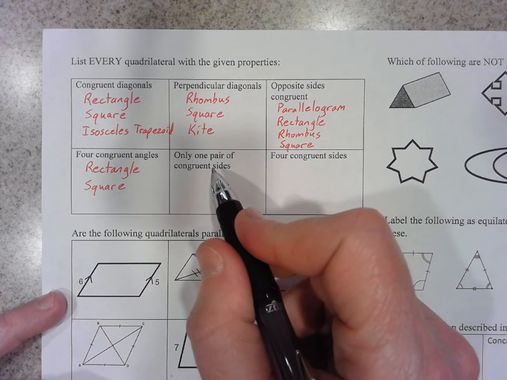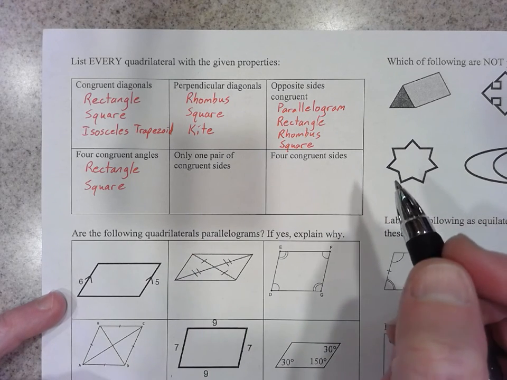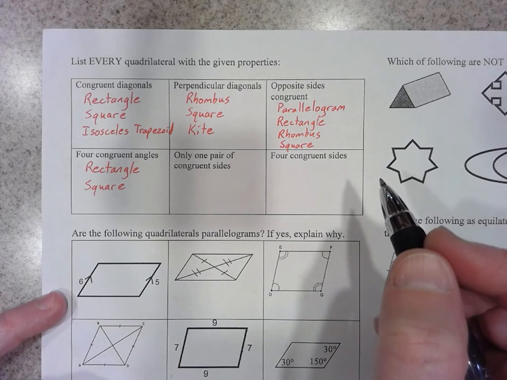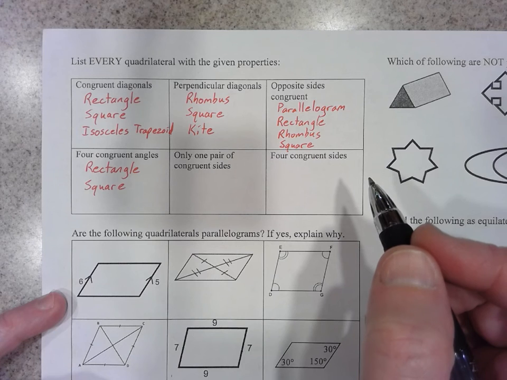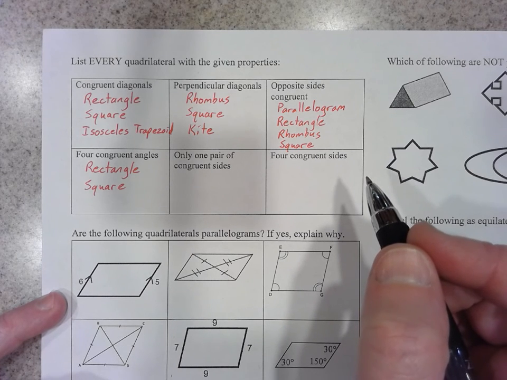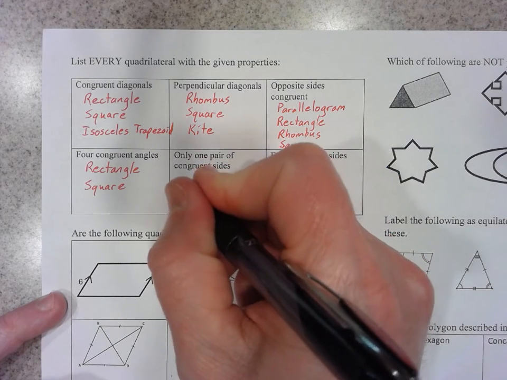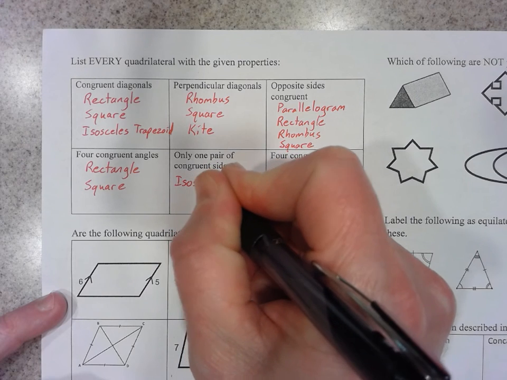The next one says only one pair of congruent sides. So if it only has one pair of congruent sides, it cannot be a parallelogram. A kite has 2 pairs of congruent sides that are consecutive. And so the only one where this will always be true is for the isosceles trapezoid.